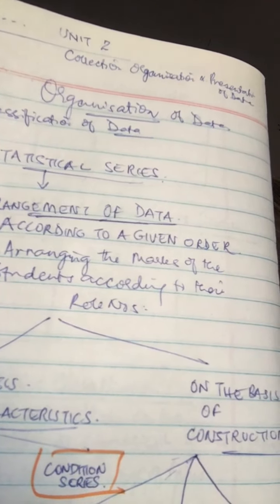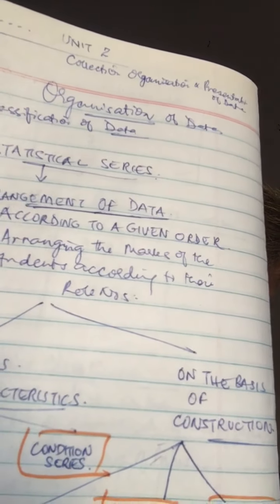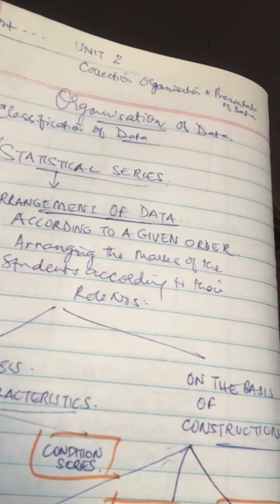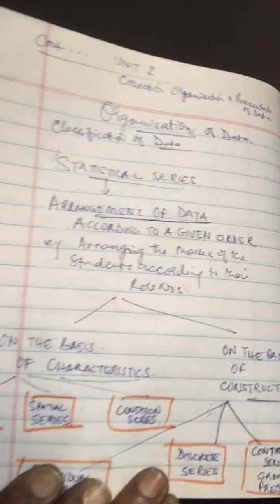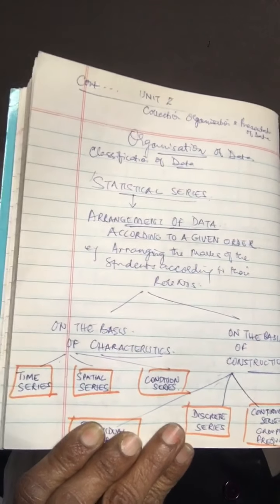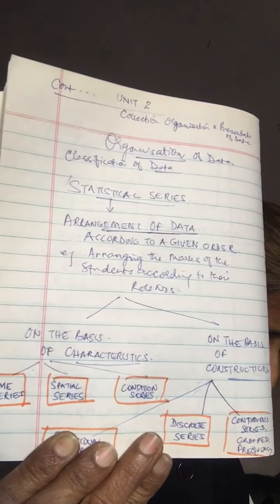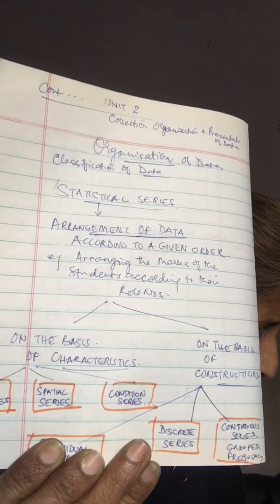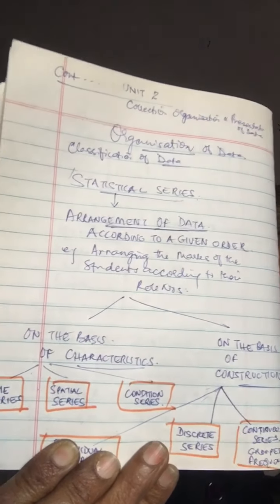Now when we are doing the statistical series, it's very important to know that there are two types of statistical series. One is on the basis of characteristics, and the other is on the basis of construction. So let's first talk about on the basis of characteristics. Just learn it up first.